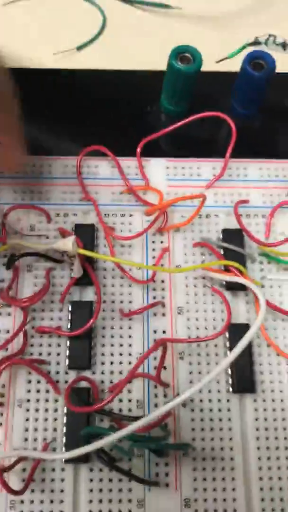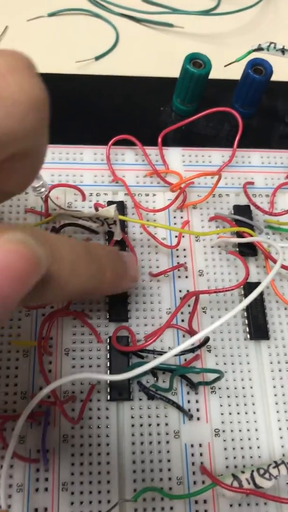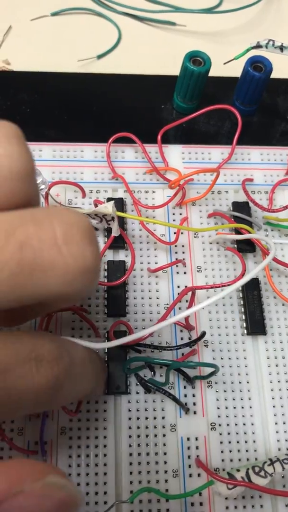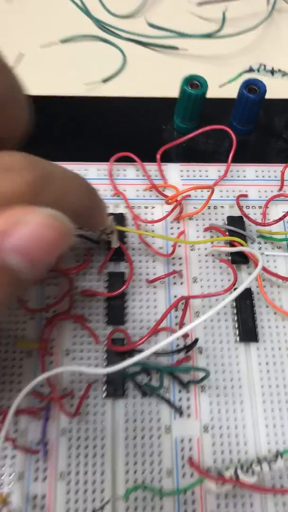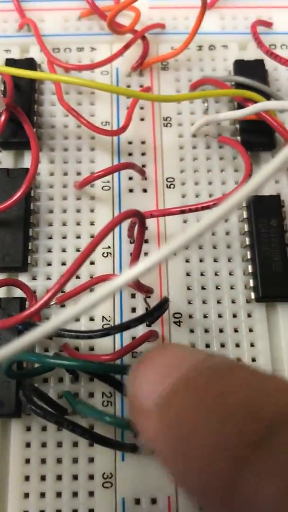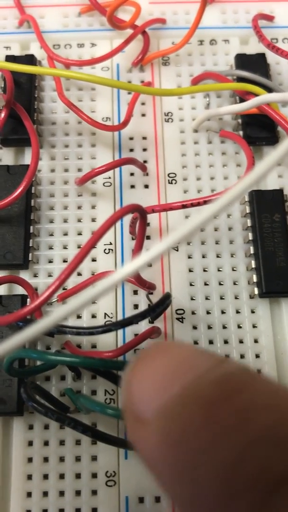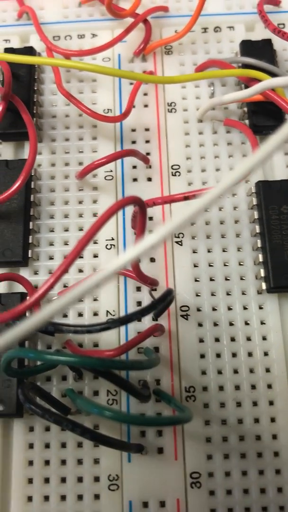So this is the status shifter circuit. It is these three ICs here, and this LED is the indicator. So this is a comparator, and this is the OR gate, and this is the register. And we can see here that the green and the red wires indicate the value, and I have it set to 101, which means 5.